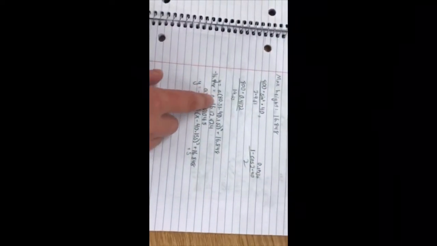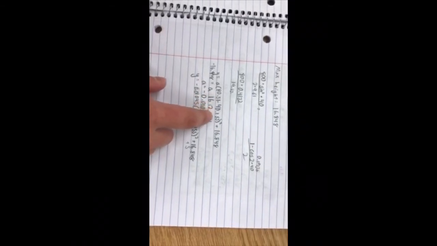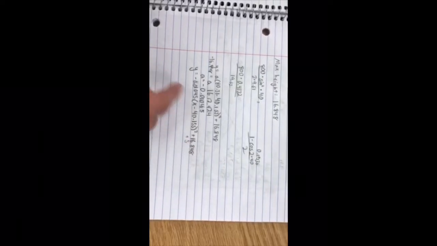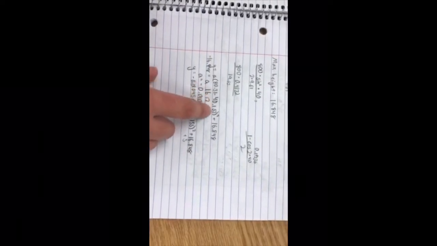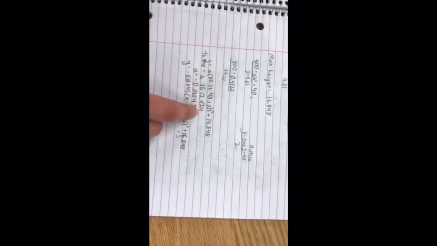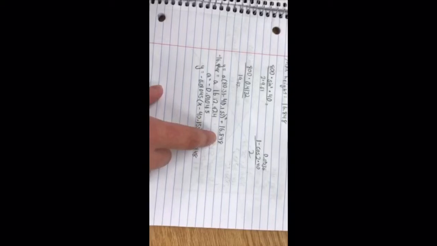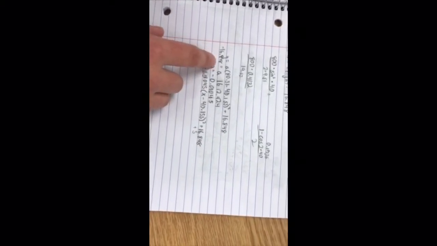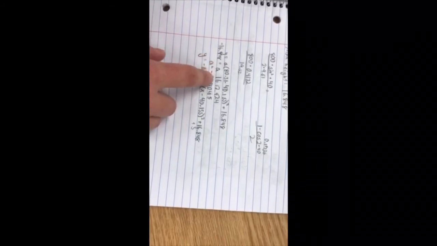So using all that information, I had to put it all into vertex form. I plugged in my range minus half of my range, so y is equal to a times x minus 40.155 squared plus 16.848, which is the max height. Then I had to do 40.155 squared, which is 1,612.424, and I had to subtract 16.848 from both sides. So my new equation is negative 16.848 equals a times 1,612.424.